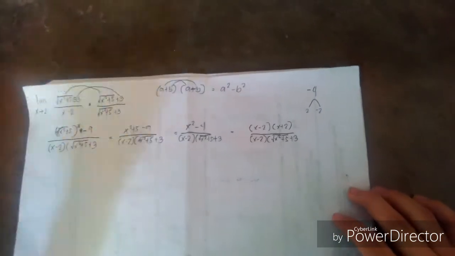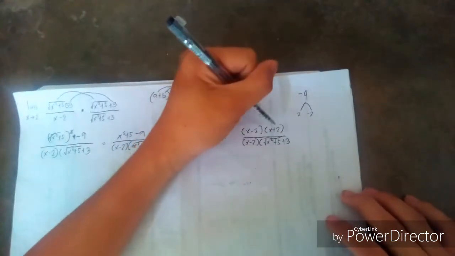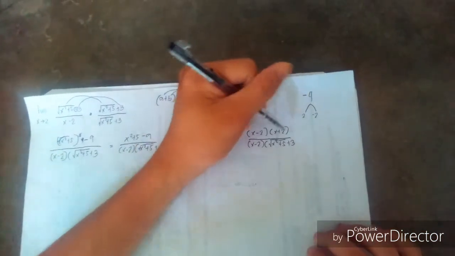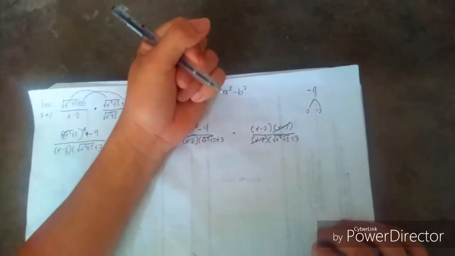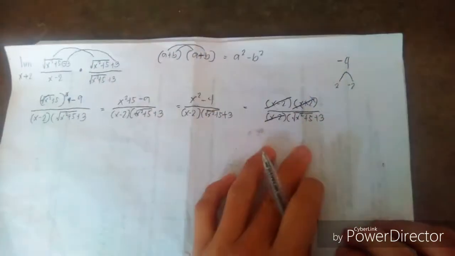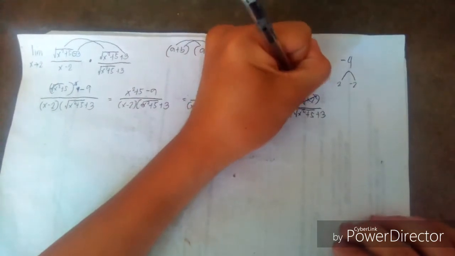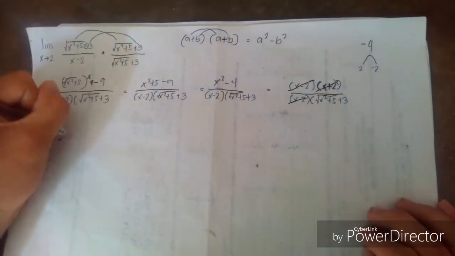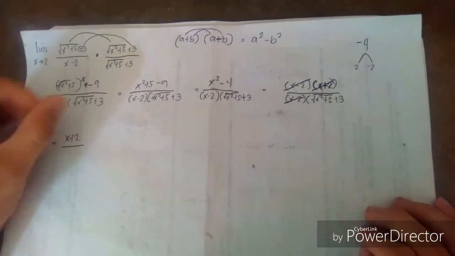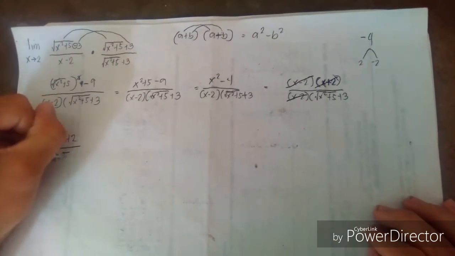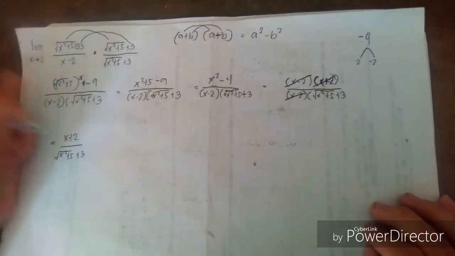And then the cancellation process. We will cancel similar terms in the numerator and the denominator. So we cancel the x minus 2 and the x minus 2 in the denominator. The remaining terms are x plus 2 over the square root of x squared plus 5 plus 3.